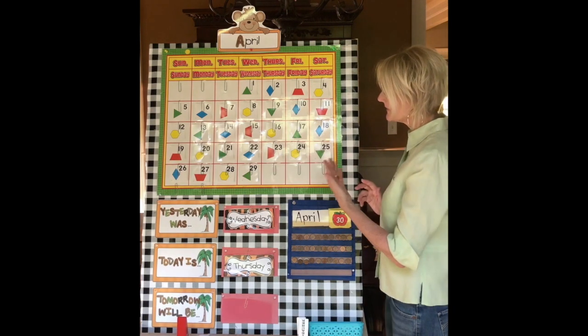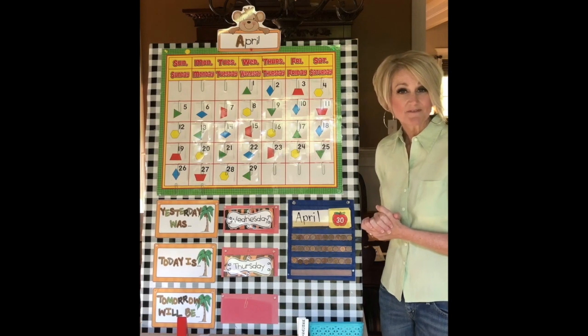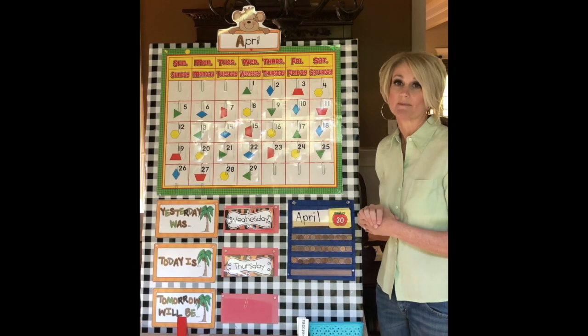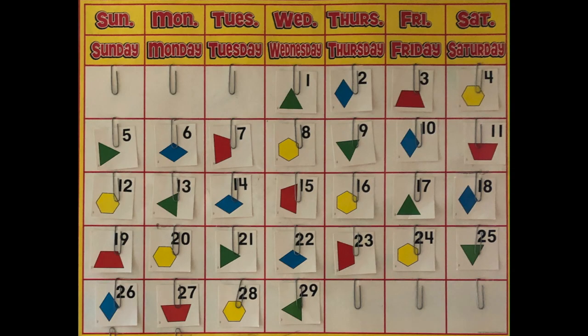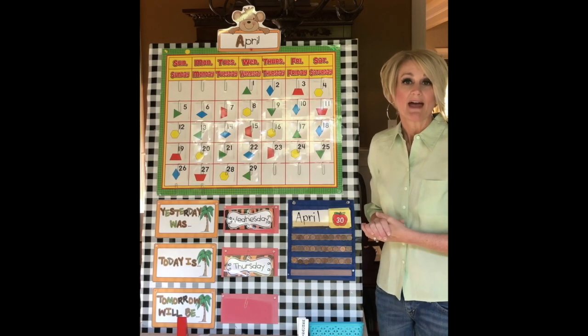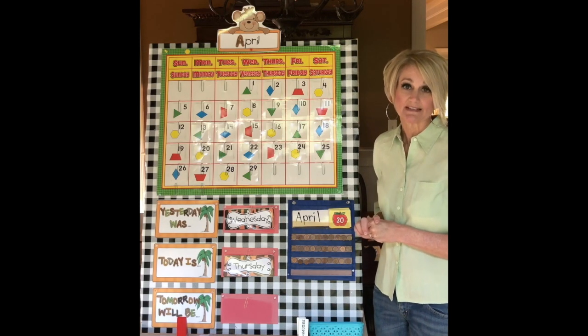So now I'm ready to put the number 30 on my calendar, but I need to figure out what shape will it be written on. So look over at your calendar, look at the pattern. Remember, what was our pattern for April? Yes, it was an A, B, C, D pattern. So look over at what yesterday was. Yesterday was a green triangle. So what will today be? Yes, of course, it's that blue rhombus. So my number 30 and a blue rhombus will represent today.